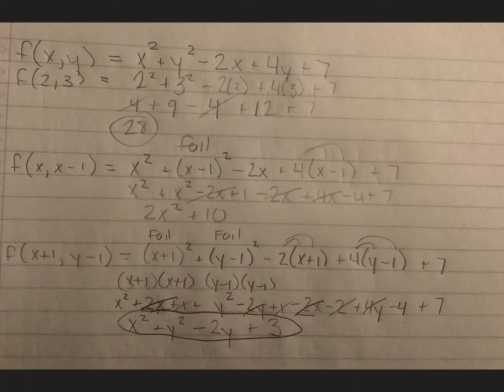Bring down the minus 2x. 4 times x is plus 4x. 4 times negative 1 is minus 4. And then the plus 7 stays on the end. So then x squared plus x squared is 2x squared. The negative 2x and negative 2x is a negative 4x, which cancels with this 4x. And then you have a 1.